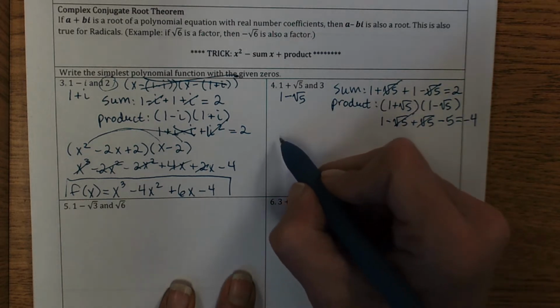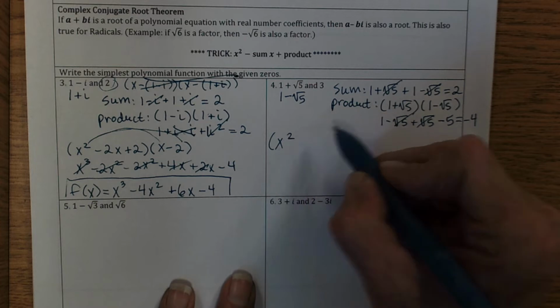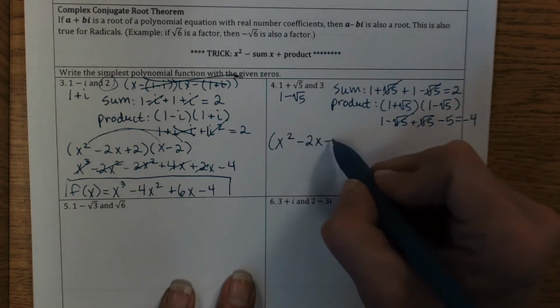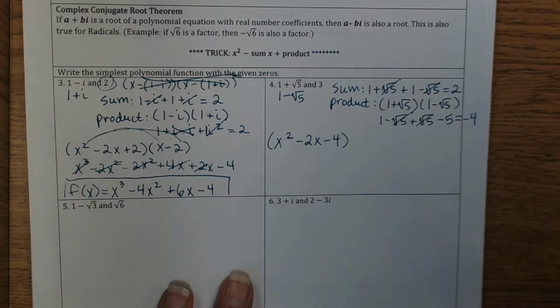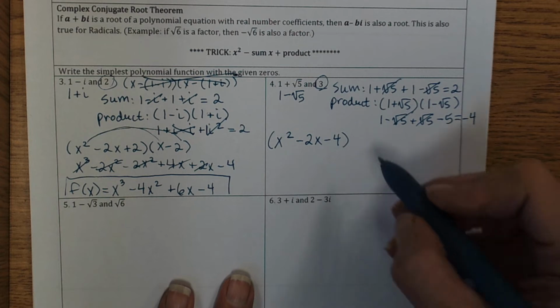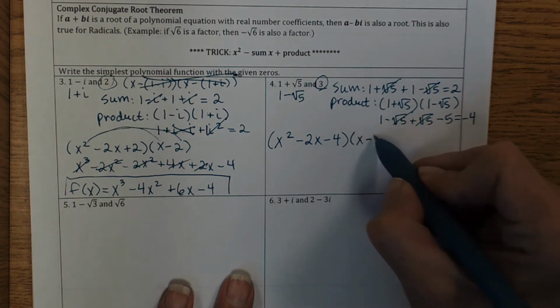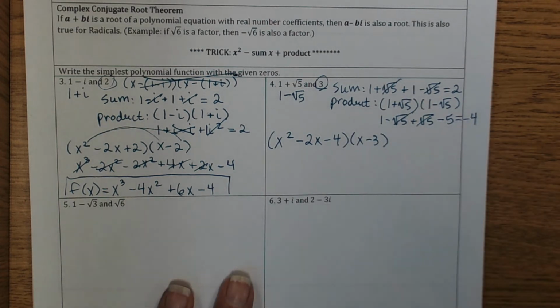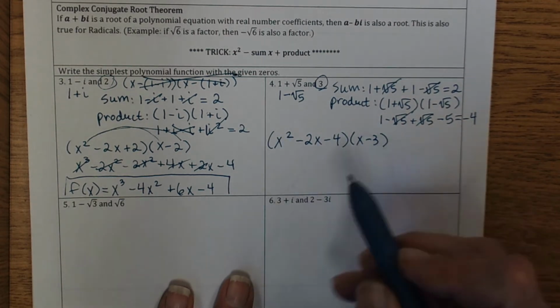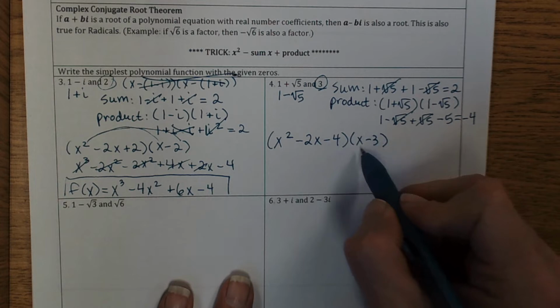So that makes that polynomial, if I use my sum and product trick, x squared minus the sum, minus 2x, and then minus 4. It's plus the product, but if the product is negative, you just keep the sign. Okay, then I have this other 0 here, so I'm going to put that as x minus 3, and then I just multiply these together. Every term over here has to distribute to both of the terms. So x squared times x.